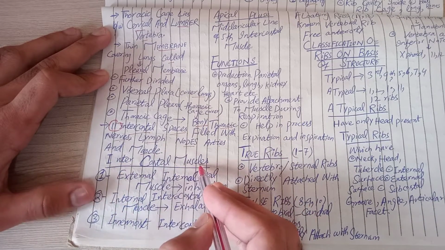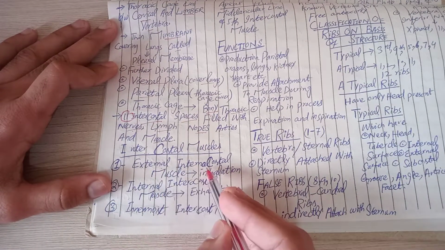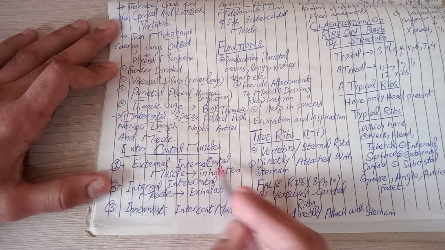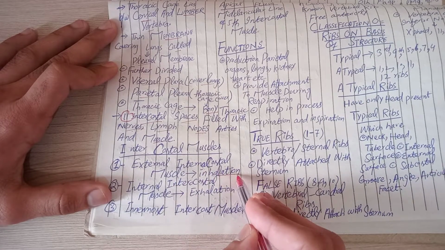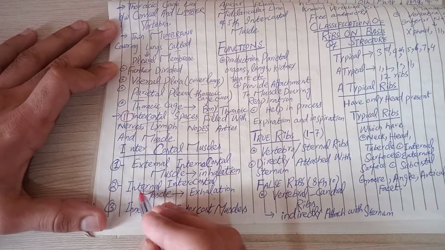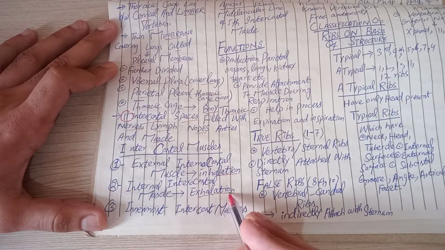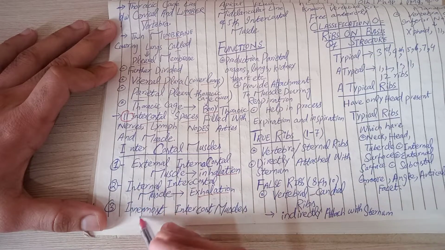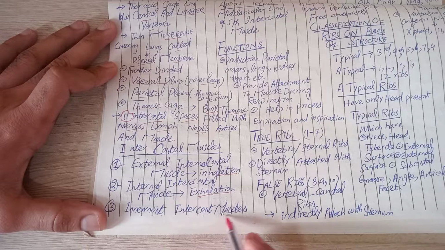There are three types of intercostal muscle. The first type is the external intercostal muscle, which helps in the inhalation process. The second type is the internal intercostal muscle, which helps in exhalation. And the third type is the innermost intercostal muscle.